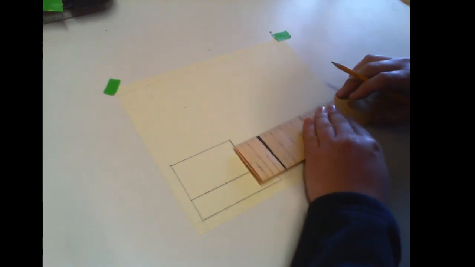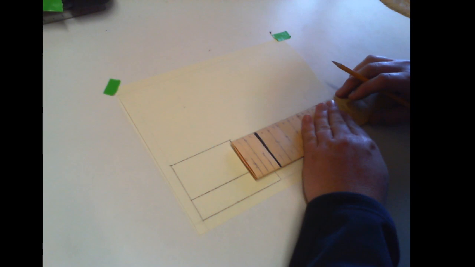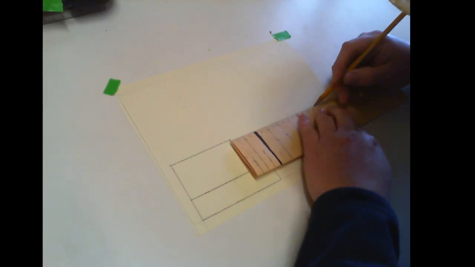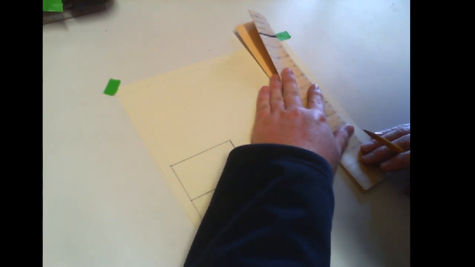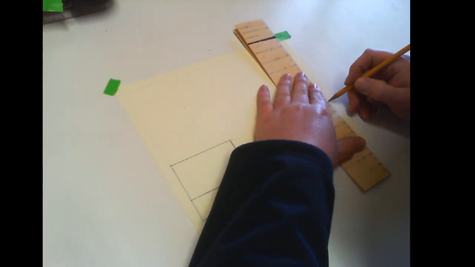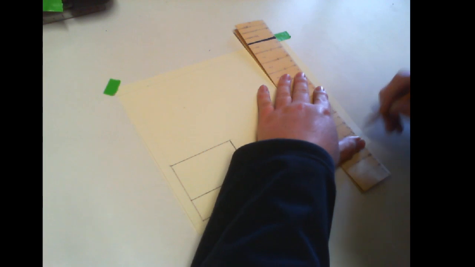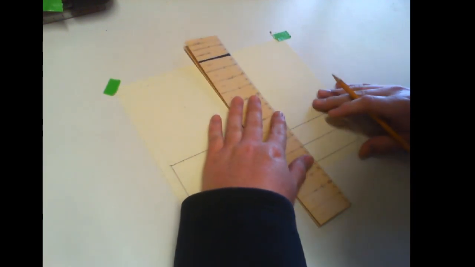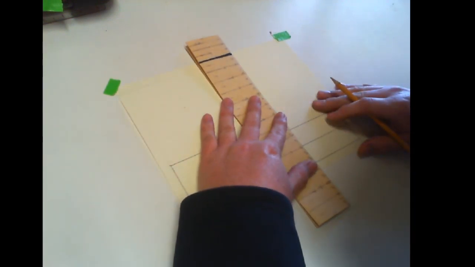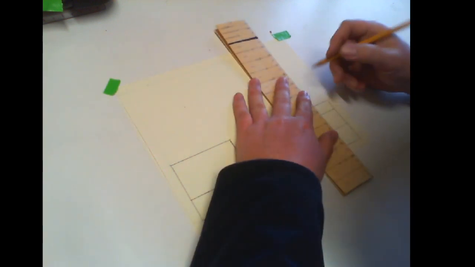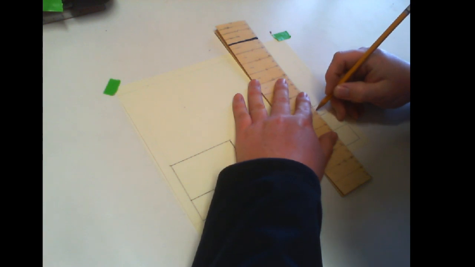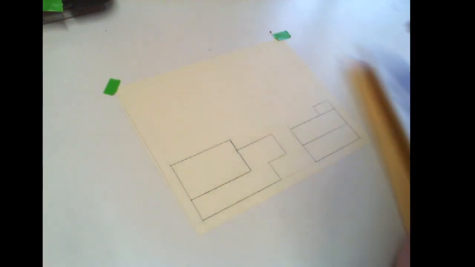There's that one. That one. And then we're going to come down. And then over here, and then over here. Okay, so there we go.